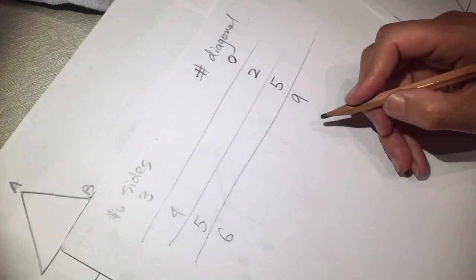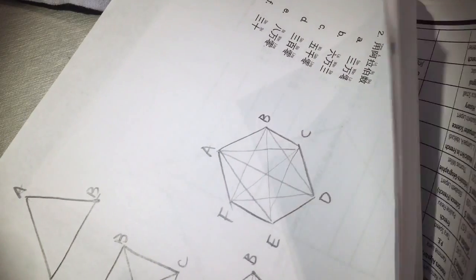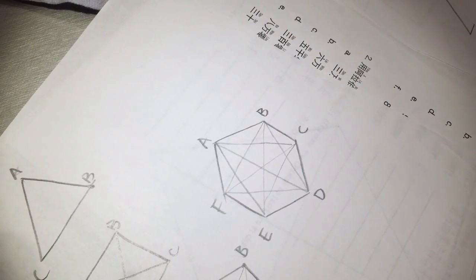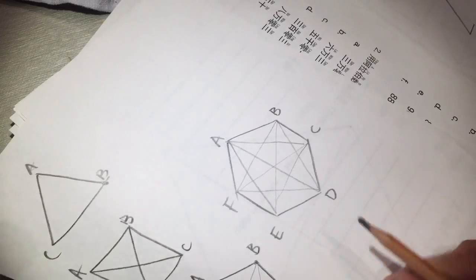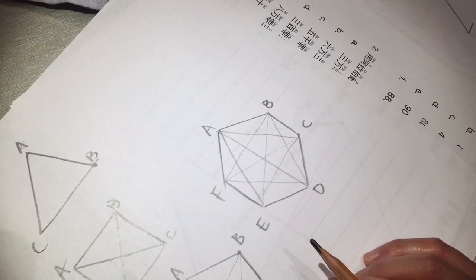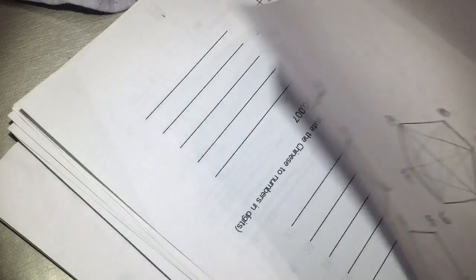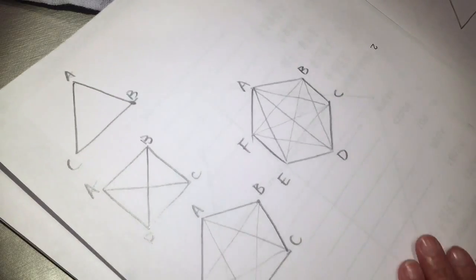现在要做吗？那我问主有 graph paper。graph paper 有。哎，我刚才在溜溜那个桌子上，在溜溜桌子上。Okay, so when we have 6 sides, we have 9 diagonal lines.